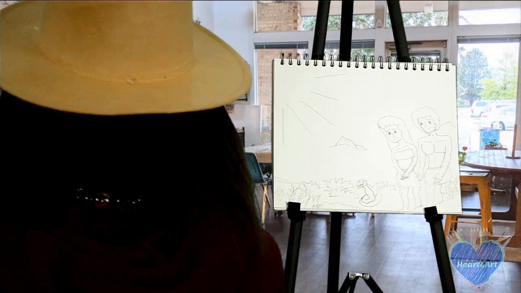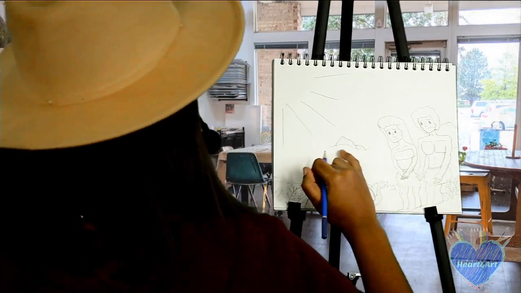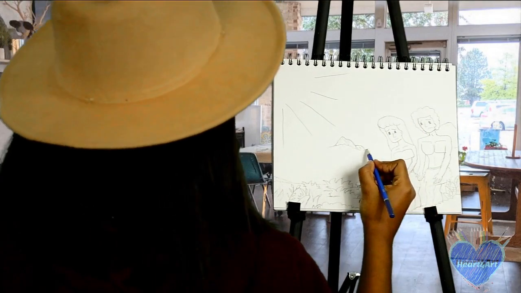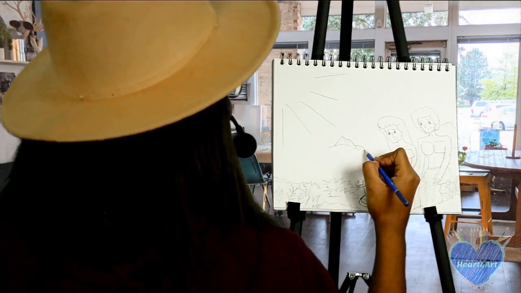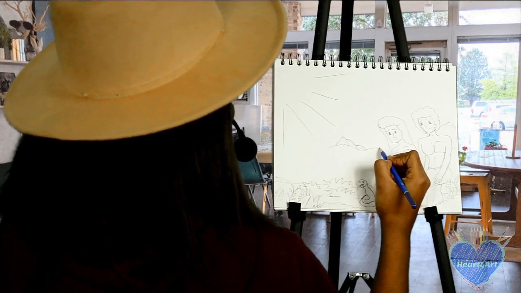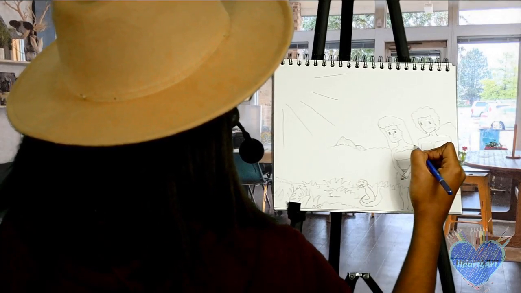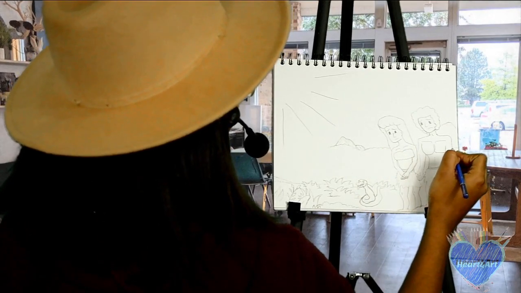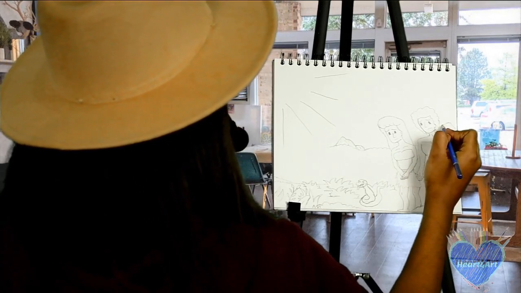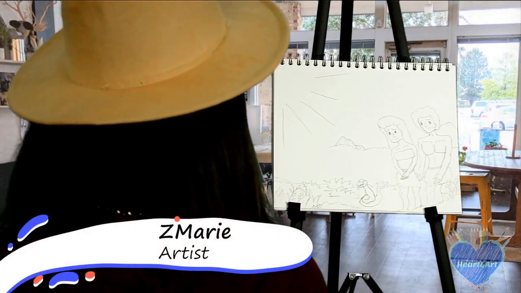So let's double check everything, make sure that we have all our different plants. So we have a few plants and stuff that's supposed to go behind them. So this is where we left off right here. So do your heels. What's going behind it? Mountains. Okay. And a little bit of grass.